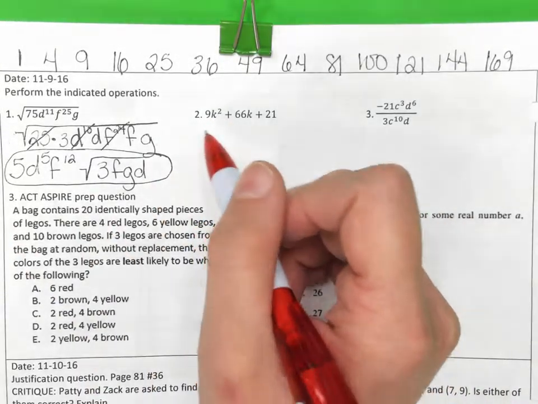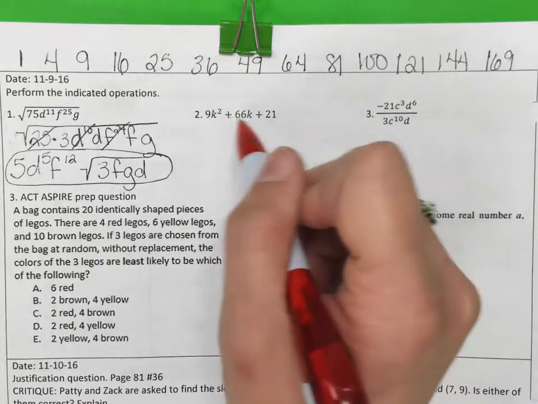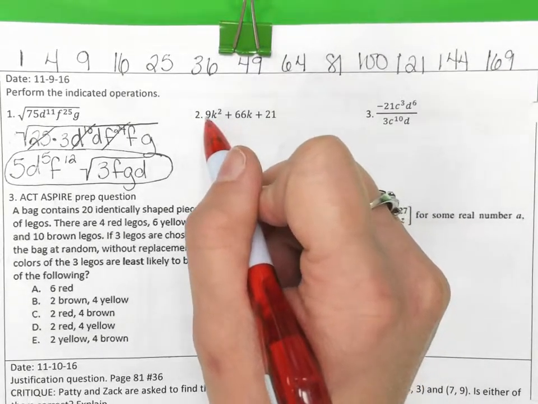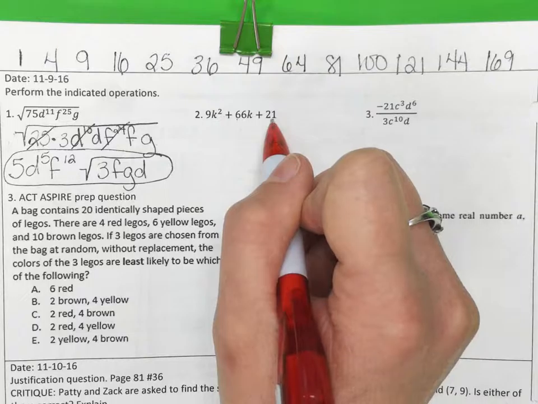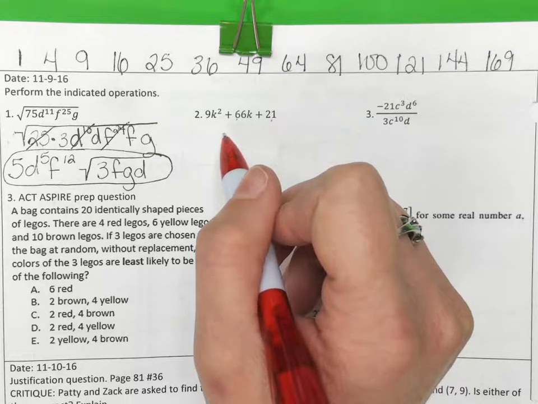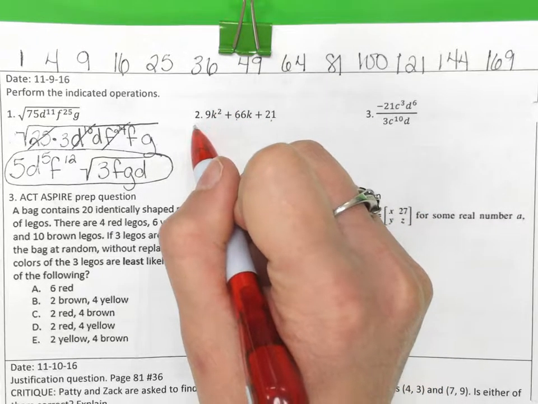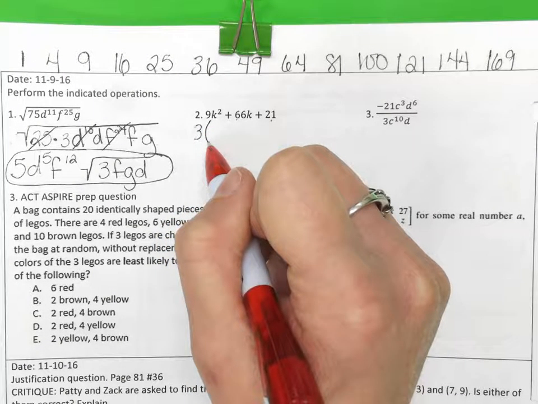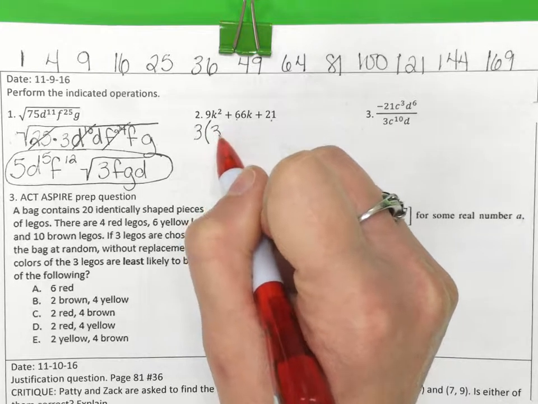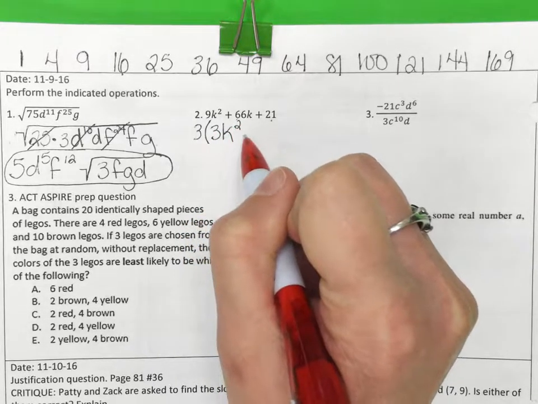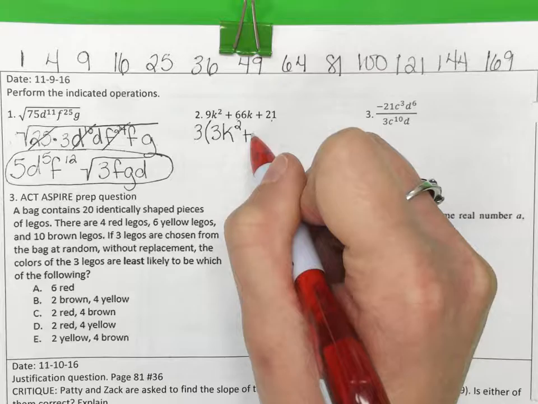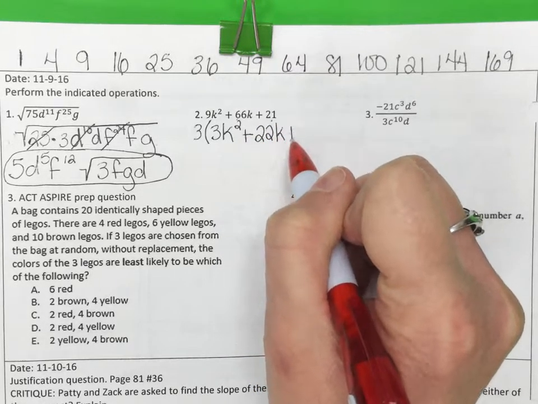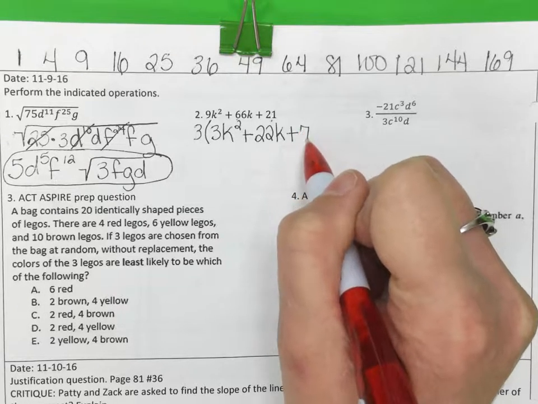Alright, Jack, here's one like that test you missed, okay? So you got to find factors. First of all, do they have anything in common? Is there a number that will go into 9, 66, and 21? 3. So pull a 3 out to the front. What's 9 divided by 3? 3. What's 66 divided by 3? 22. And what's 21 divided by 3? 7.